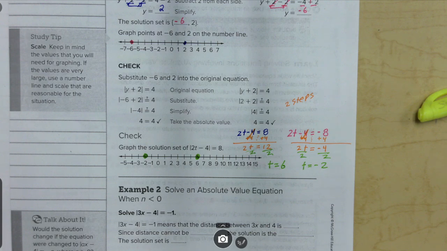Keep in mind the values that you will need for graphing. If the values are very large, use a number line and scale that are reasonable for the situation.